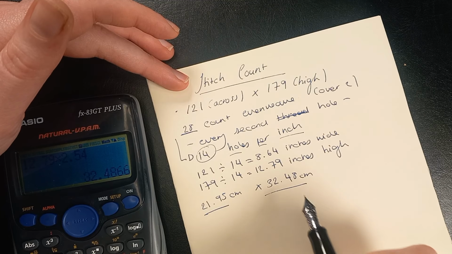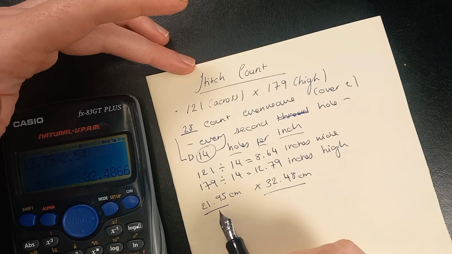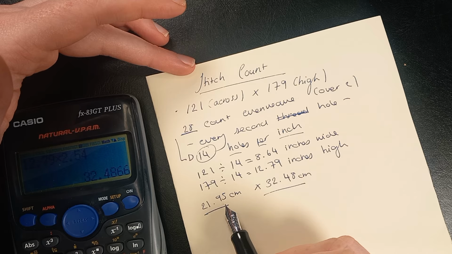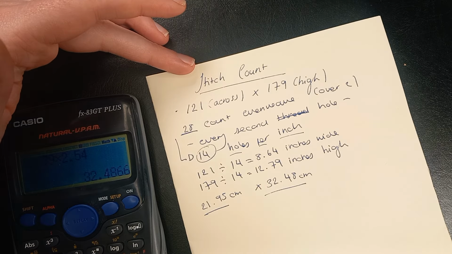So there's the measurement of our final stitched piece. The actual stitched design will be 21.95 centimeters across by 32.48 centimeters high.